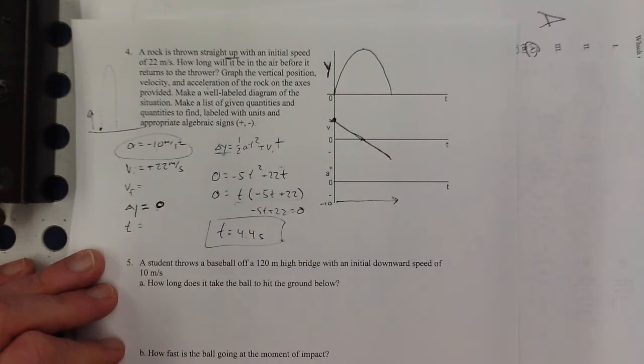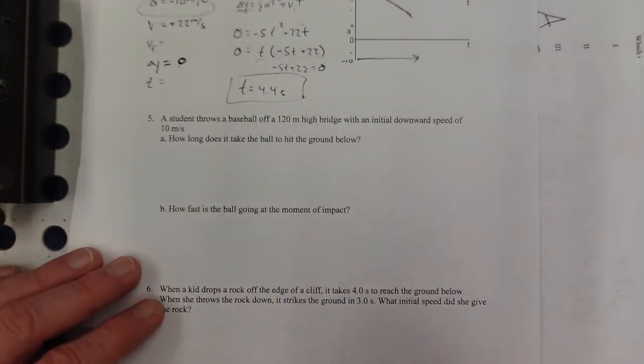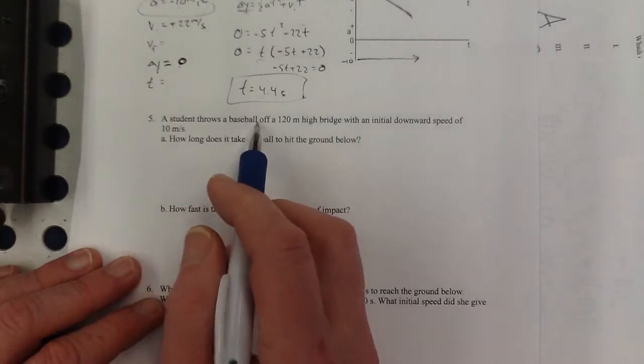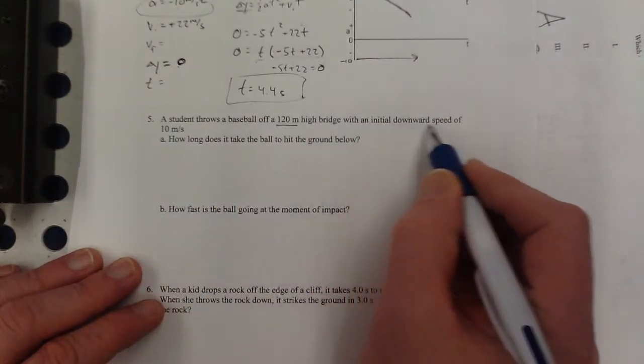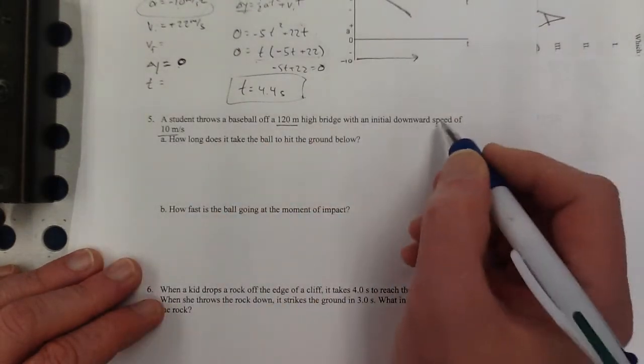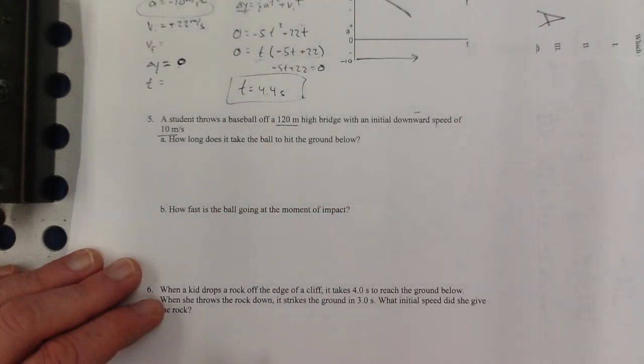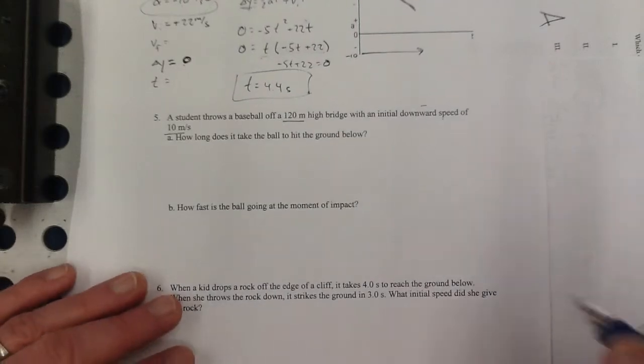That's what those graphs look like. Number 5. A student throws a baseball off a 120-meter high bridge with an initial downward speed of 10 meters per second. Downward speed means negative. How long does it take for the ball to hit the ground below?